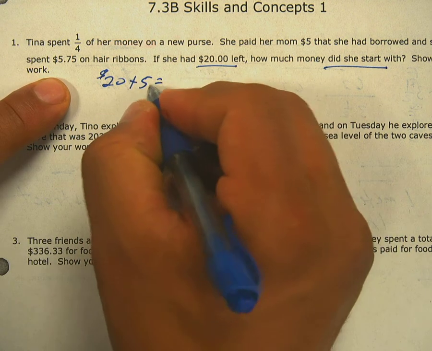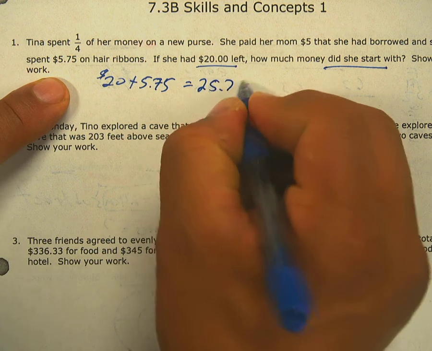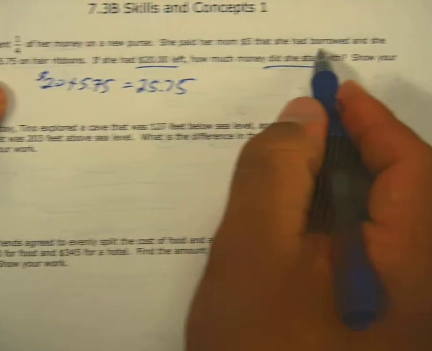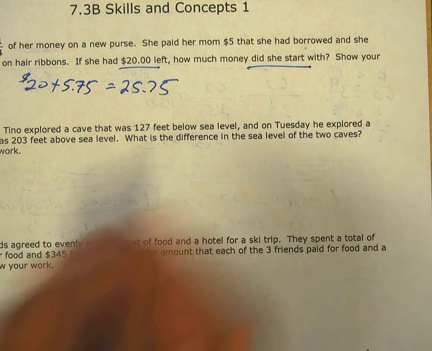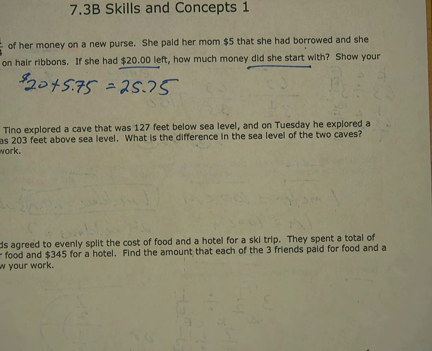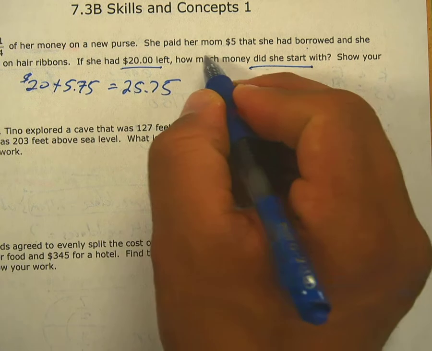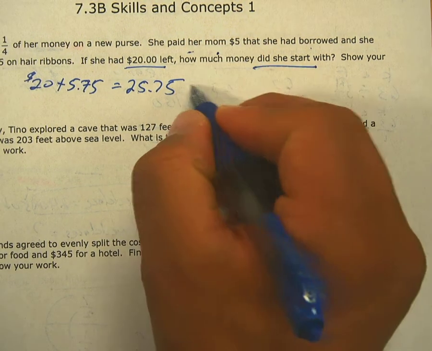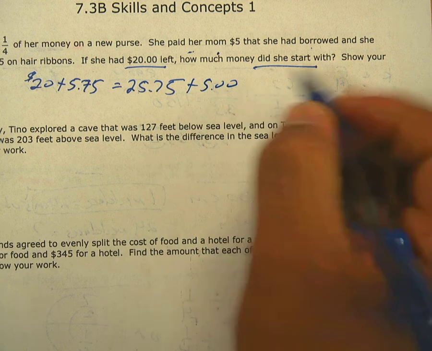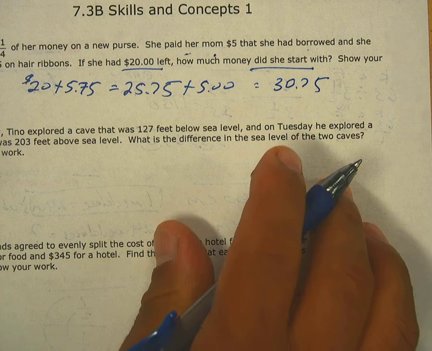So that gives me $5.75, so that gives me 25.75. You also borrowed, it says here you borrowed $5. So now you borrowed some money from somebody else, so let's put it back in, because you had to pay your mom back $5. So let's give the $5 back to her. So it's 30.75 now, and now you have that total.